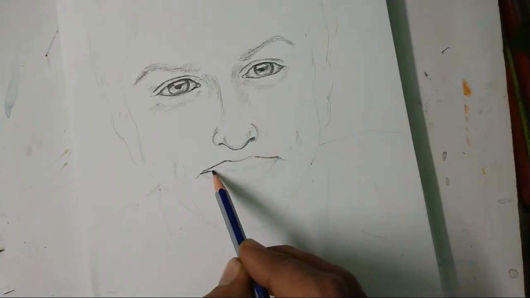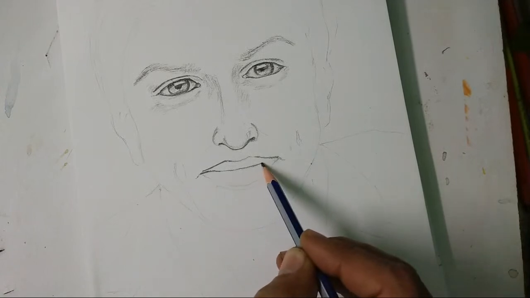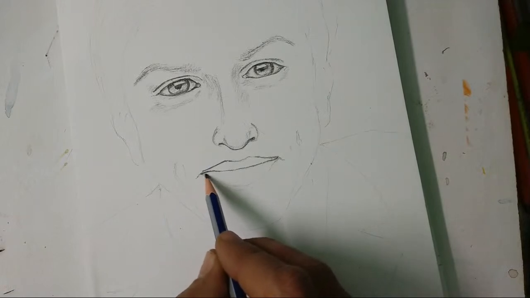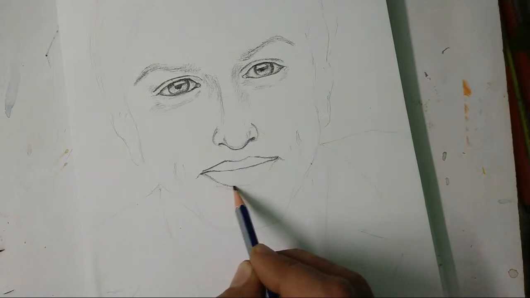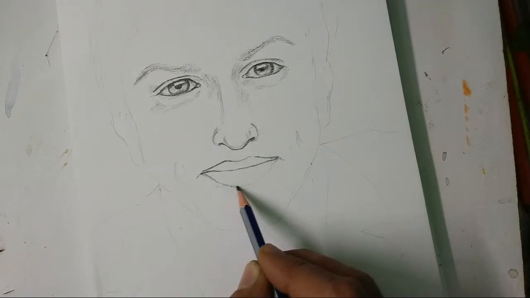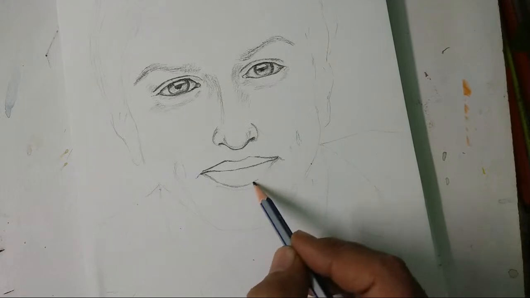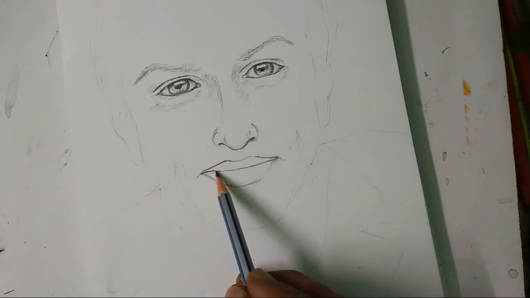And the smile shows that the face is having broad lips. And the prominent feature of the face is that the face is having dimples on the cheek. They are prominent in this face.